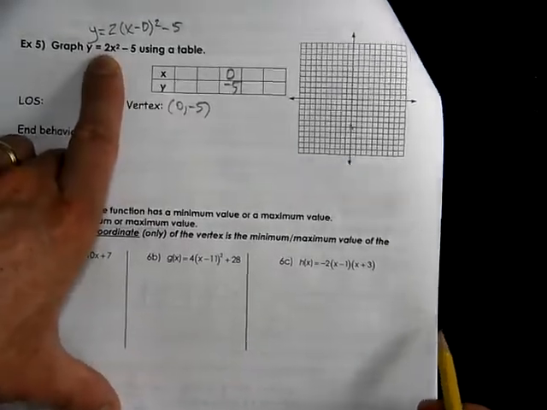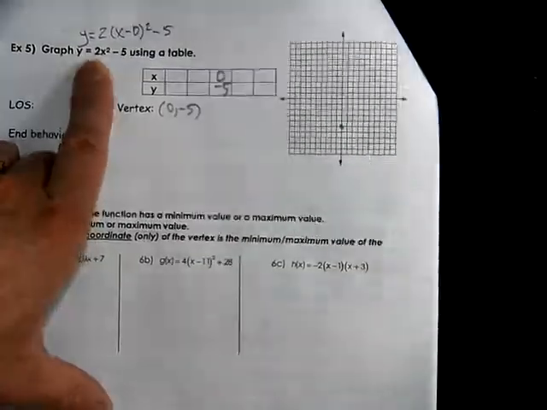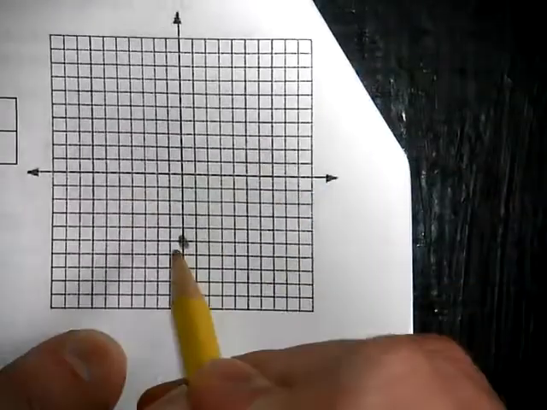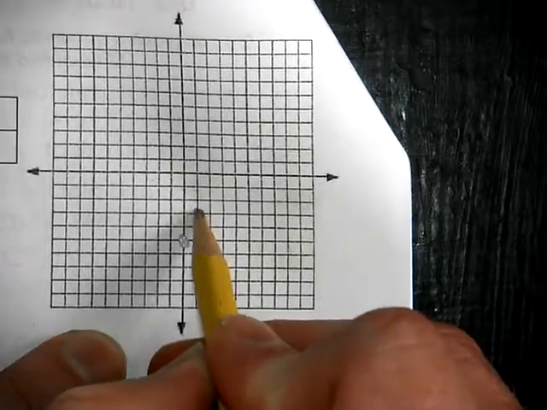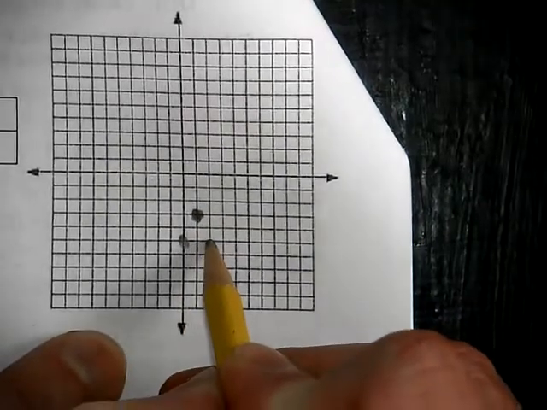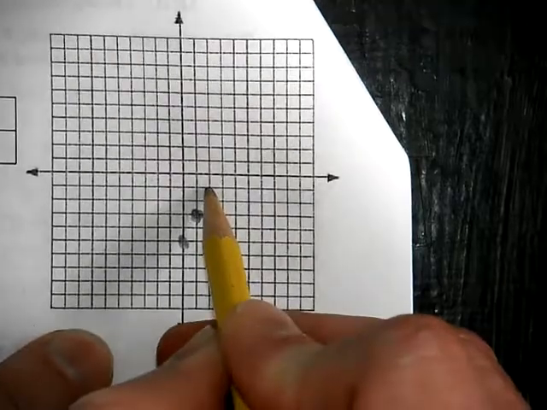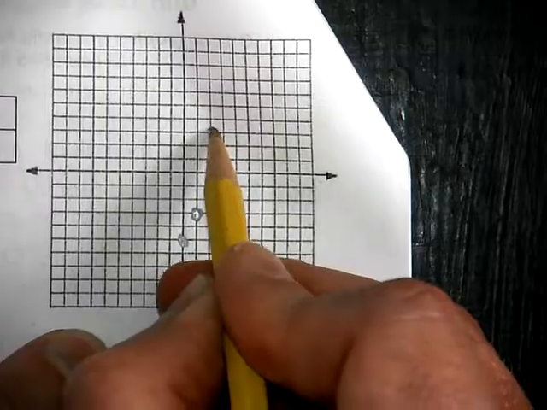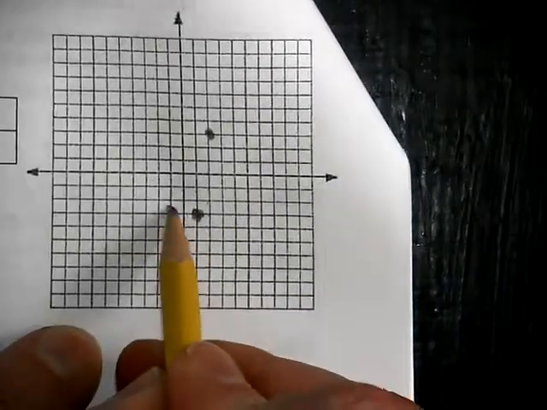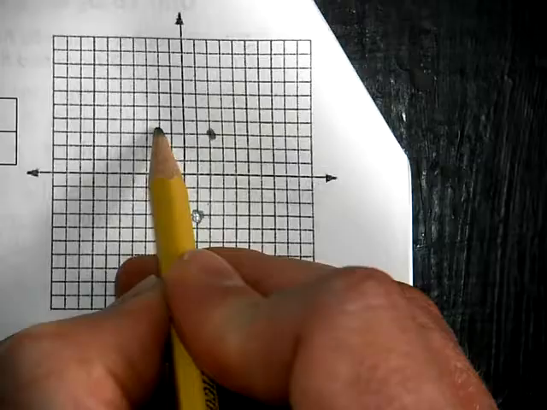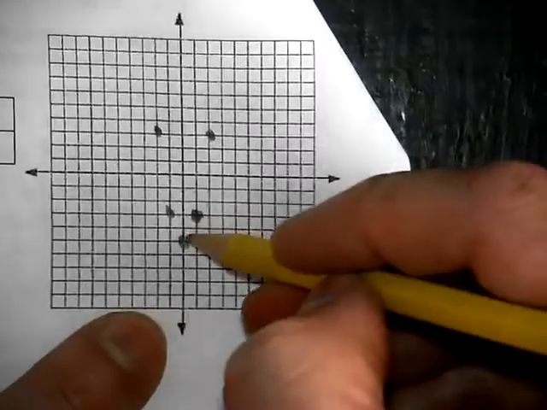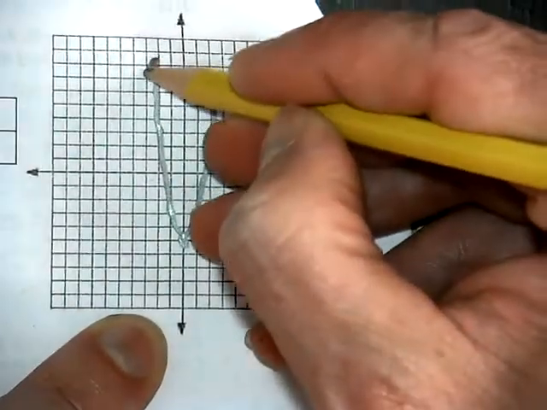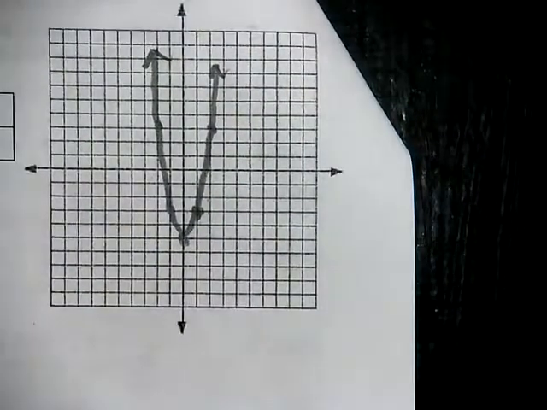And we're going to use this other method. The parent function goes over 1 and up 1. I'm going to go over 1 and up twice that amount. The parent function goes over 2 and up 4. I'm going to go up twice that amount. And in both of these cases, I can reflect it across my line of symmetry. Those are some quick ways to help you graph out your parabola.